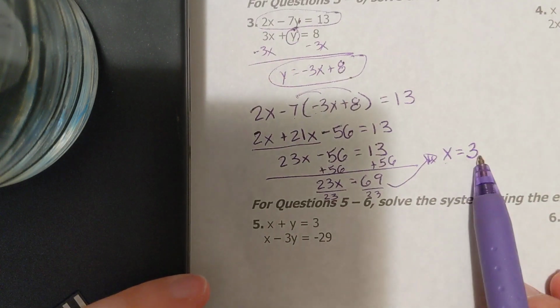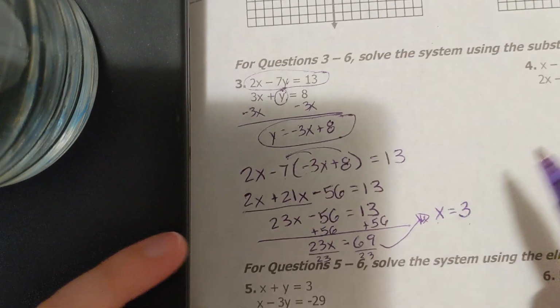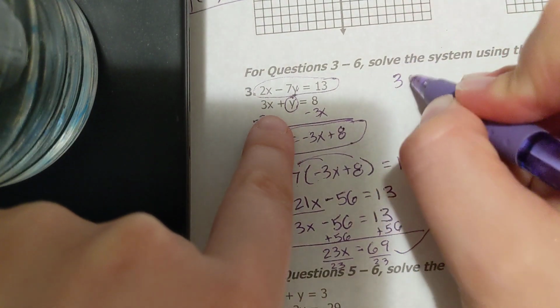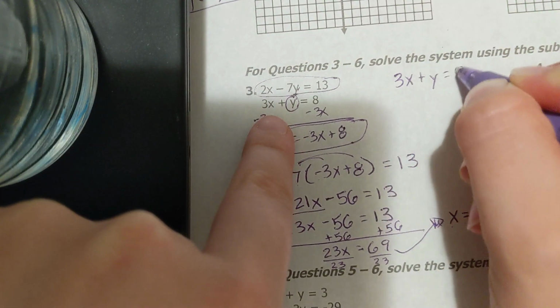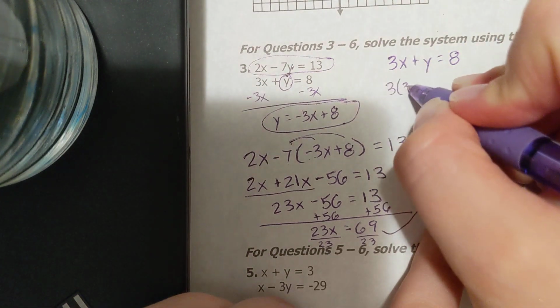So that means x is 3, but I don't know what y is. So I need to go back into one of my equations and substitute in the x value. So I'll use the second one. Just going to substitute this x value here.